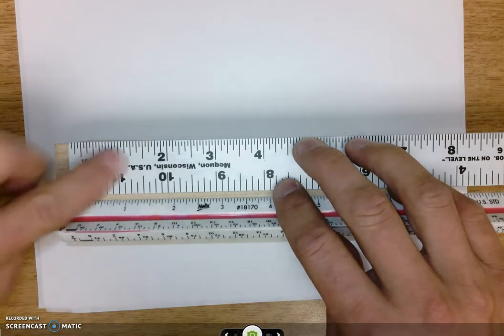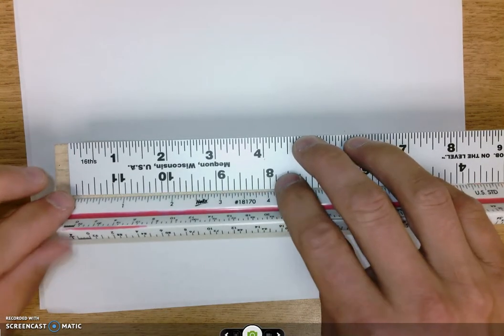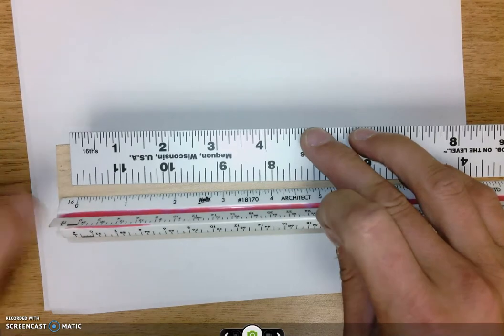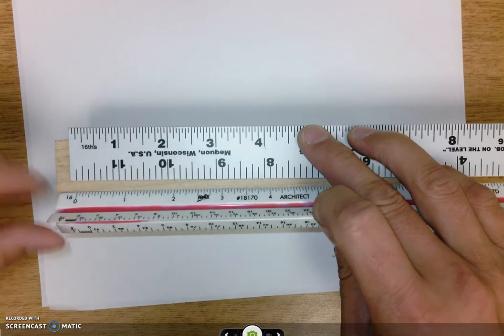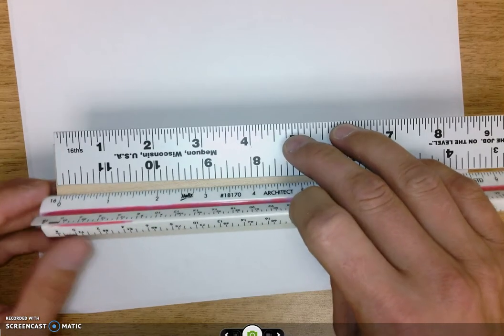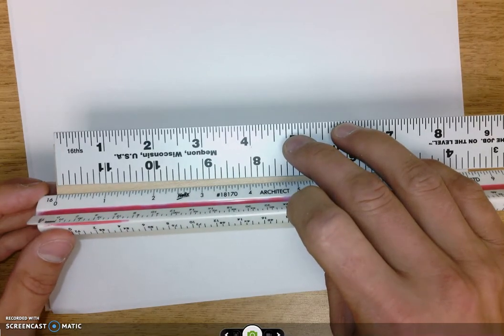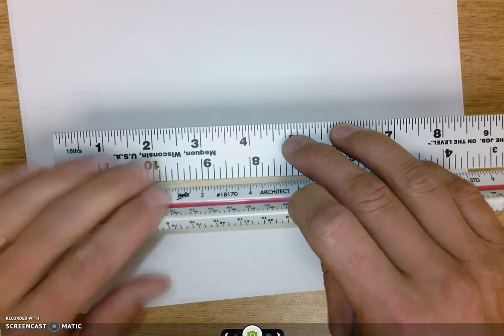So for example, in some of them, once again, the zero starts at the end of the bench rule, whereas on others, like on this architect scale, that zero mark actually starts in off the edge. So we have to be careful. So with the bench rule, up to the edge; with an architect scale, you have to make sure you get the zero mark right onto that edge.